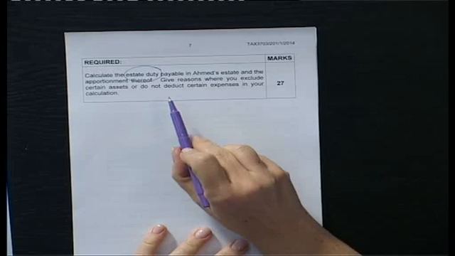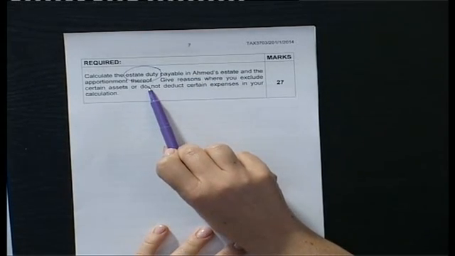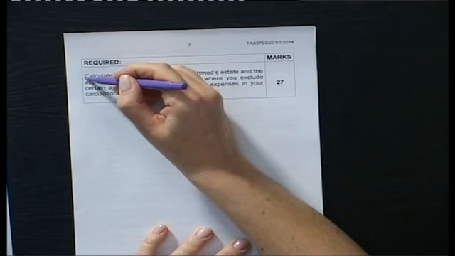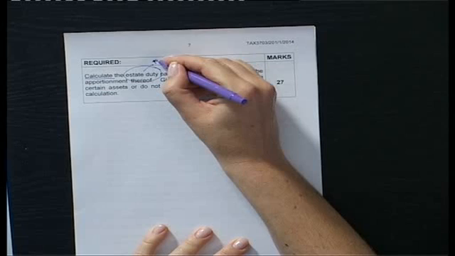We are required to do the estate duty payable in Ahmed's estate and the apportionment thereof. Okay, so there's a lot going on there already. We need to do the calculation of the estate duty. Now keep in mind, there's a framework that you need to follow.